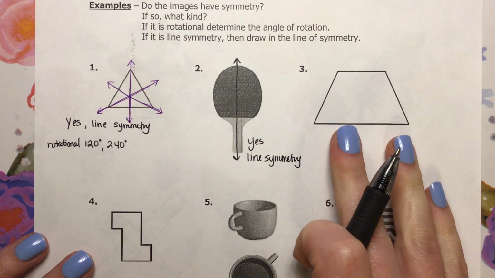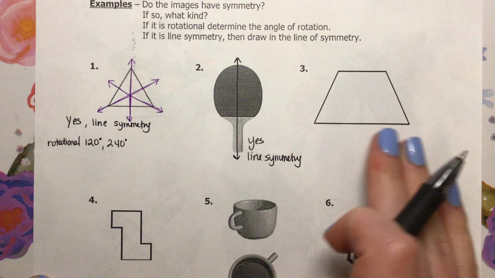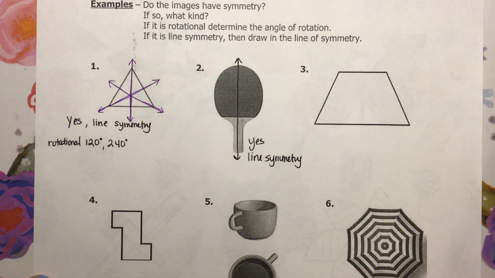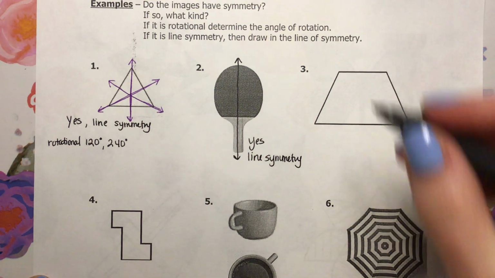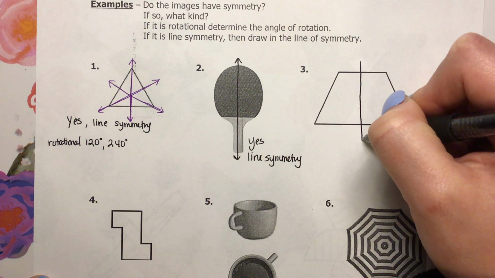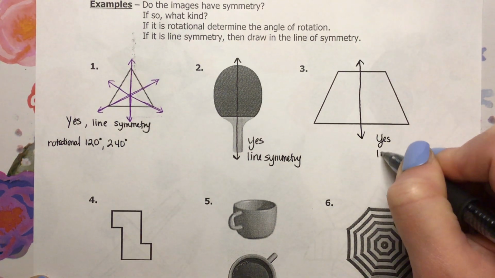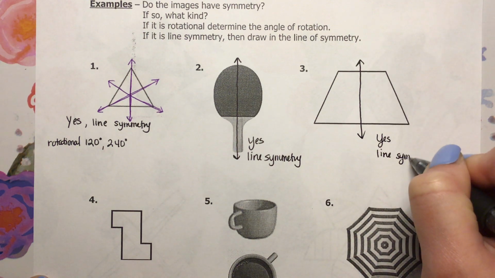Okay, for example 3, we have a trapezoid. Are we able to fold this in half anywhere to where it would match up perfectly on one side to the next? We do have line symmetry in this one as well. I can fold it straight down the center. So I'm going to say yes, line symmetry.